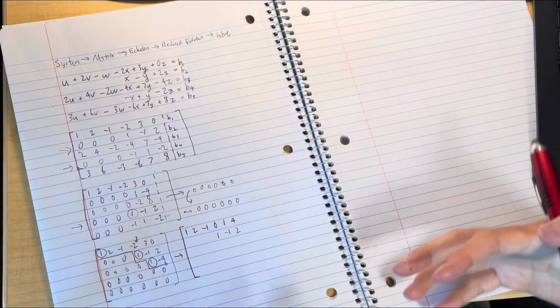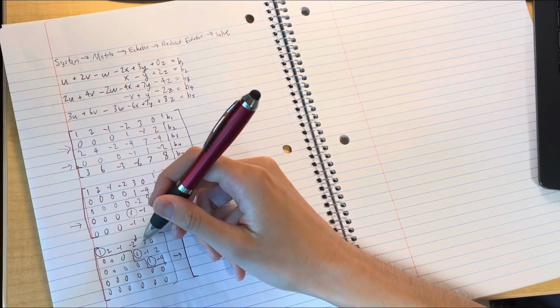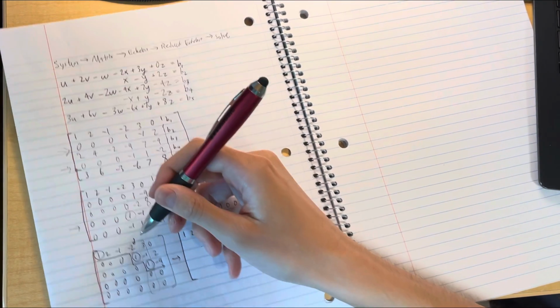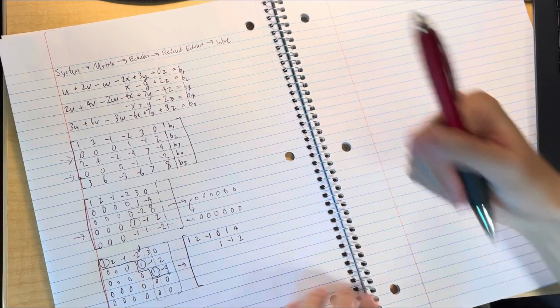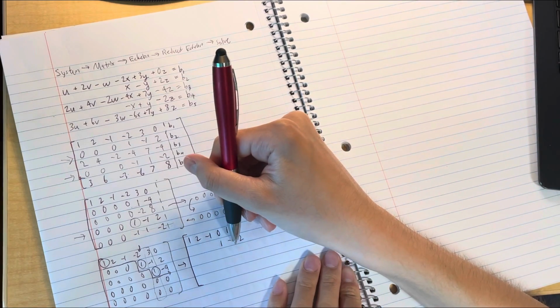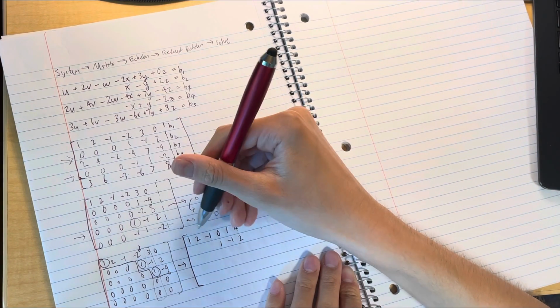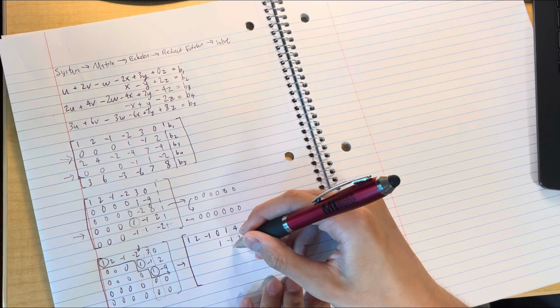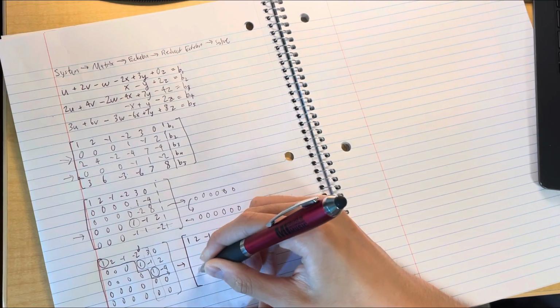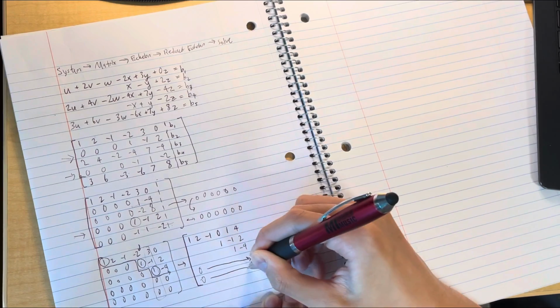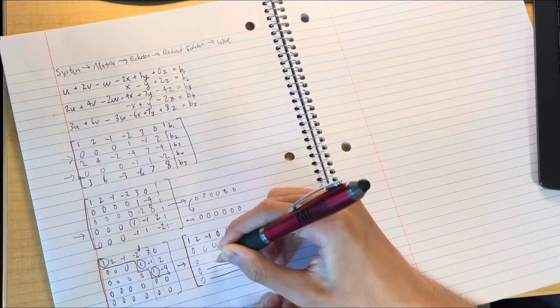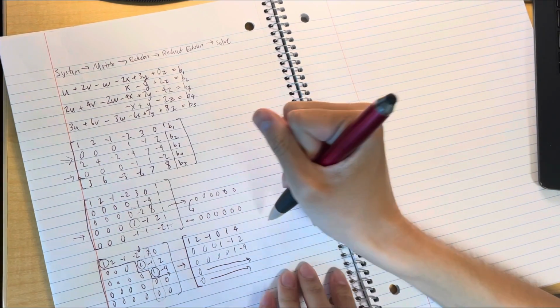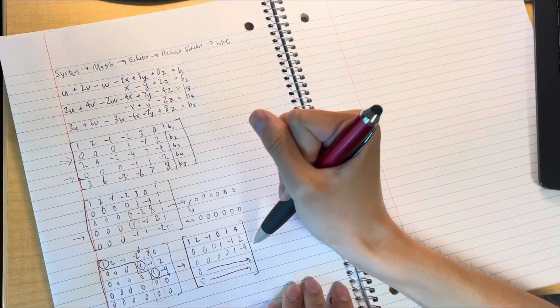But okay, next up, we're going to want to also satisfy this row over here to be in reduced echelon form. And in order to do that, we're going to multiply both of them by -4, and it's going to be 0, 0, 0, 0. So let's do one more transformation.